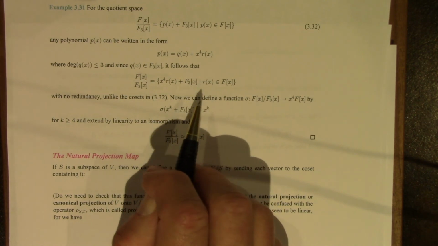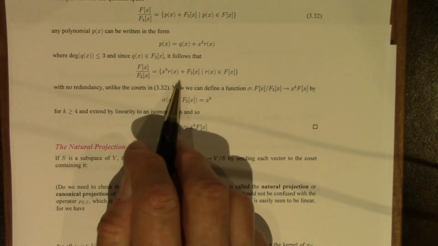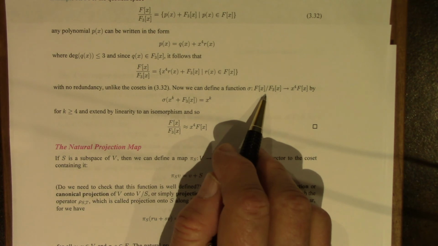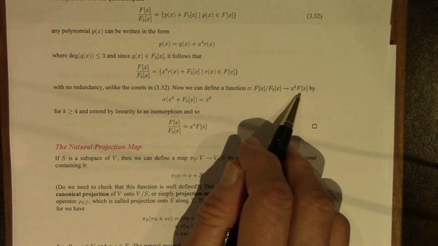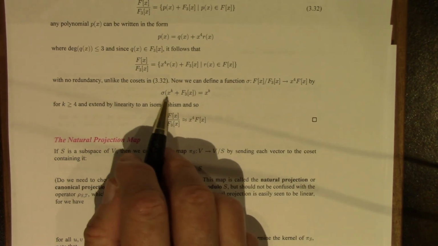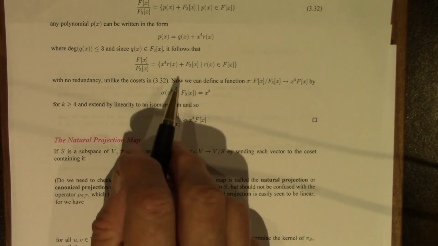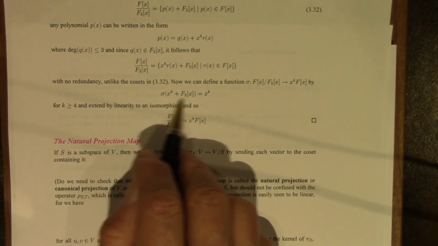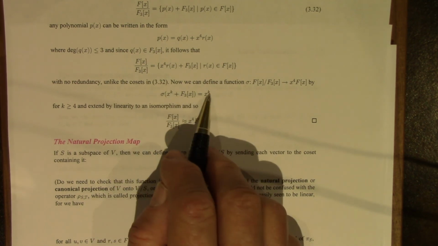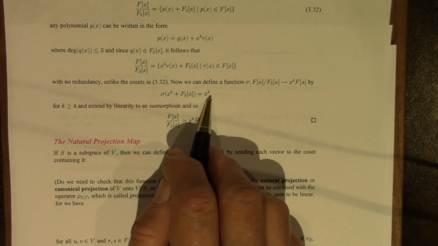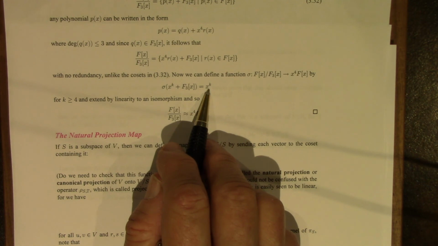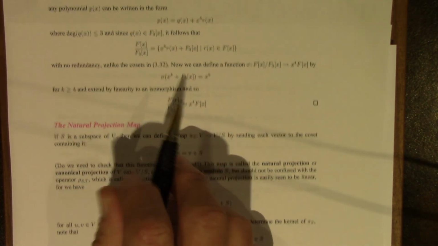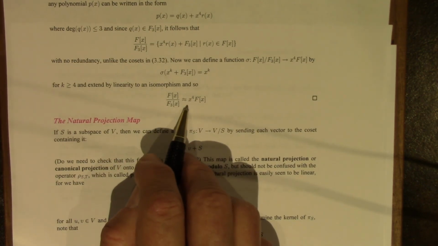Now we can define a function from this quotient space to this subvector space here by sigma of x to the k, this coset represented by x to the k, equals x to the k, and extend by linearity, we get an isomorphism.